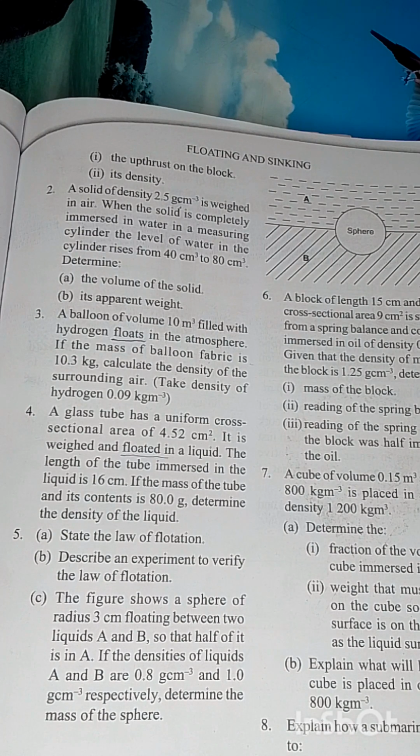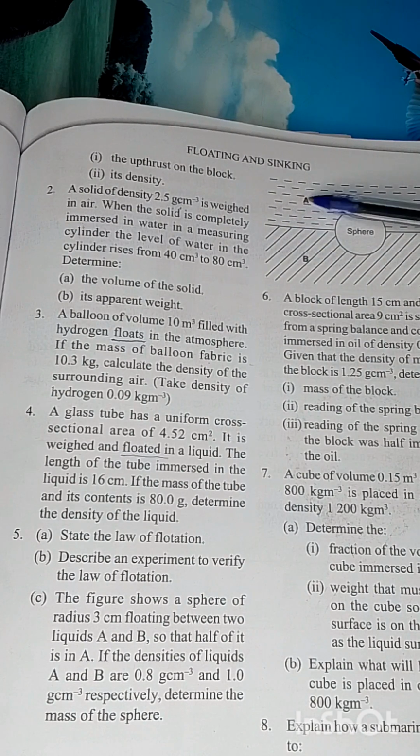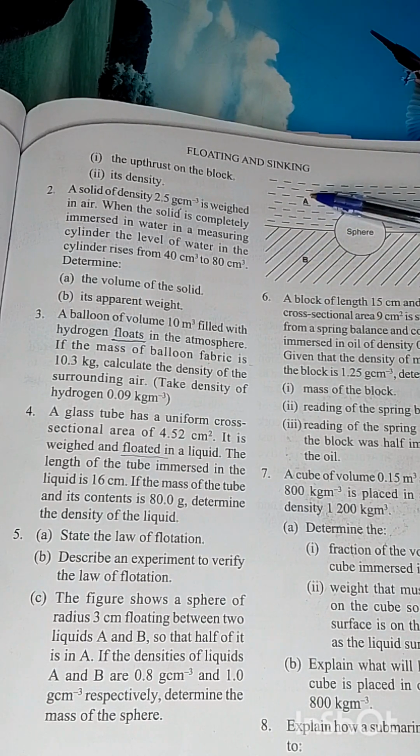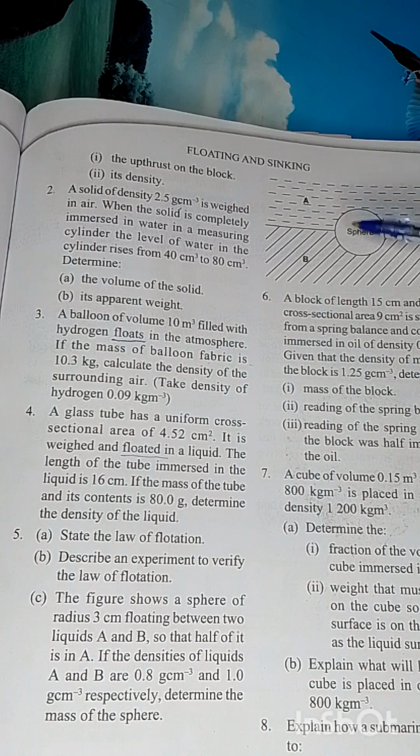So you can see the diagram is this. Of course, I'll also sketch during calculation. This is liquid A, whose density is 0.8. Our sphere here, half of it is in liquid A and half of it is in liquid B. We are told to get the mass of the sphere. Okay, learners, this is the same question.